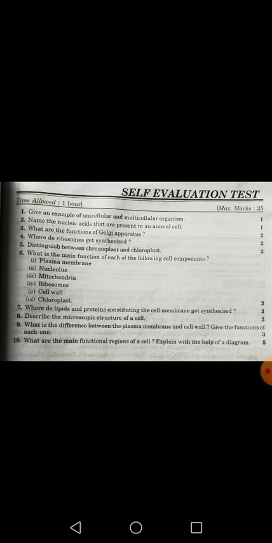So students, as we know, there is an endoplasmic reticulum inside the cell, and it is of two types, rough endoplasmic reticulum and smooth endoplasmic reticulum. Smooth endoplasmic reticulum is responsible for the synthesis of the lipids, while rough endoplasmic reticulum is responsible for the synthesis of proteins. Because of the presence of ribosomes on its surface, the rough endoplasmic reticulum synthesizes protein, which are the major constituents of the cell membrane.